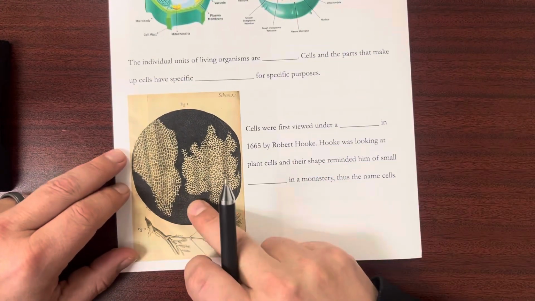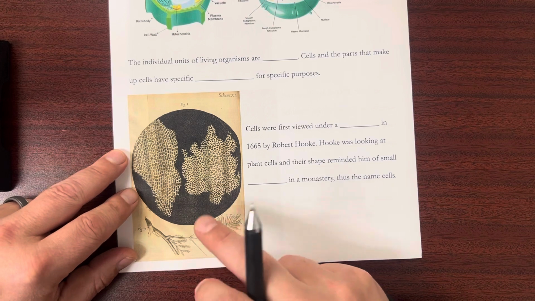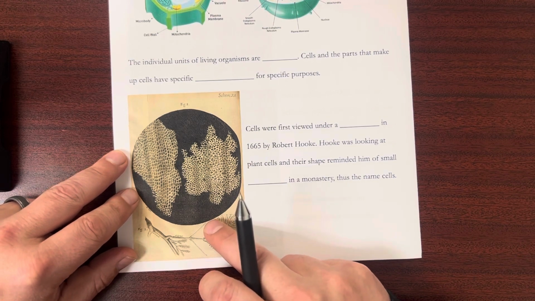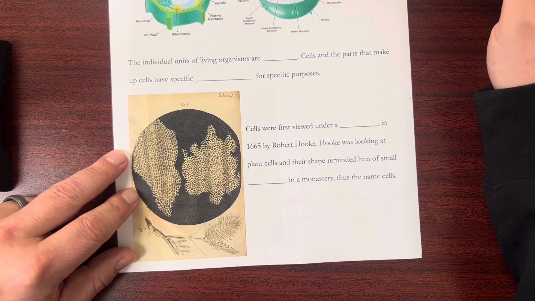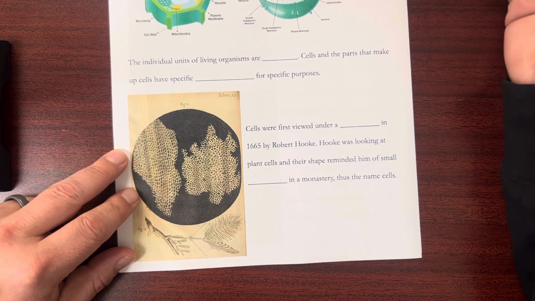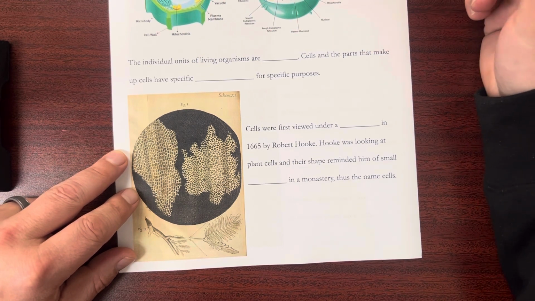And then down here we have an image, a drawing from the 1600s of the first time somebody recognized or named a cell. You know, we couldn't see them until we had microscopes or lenses that could zoom in to that level of detail.